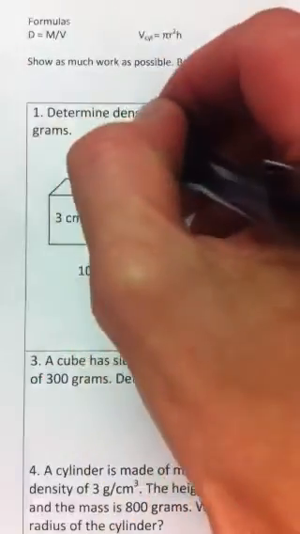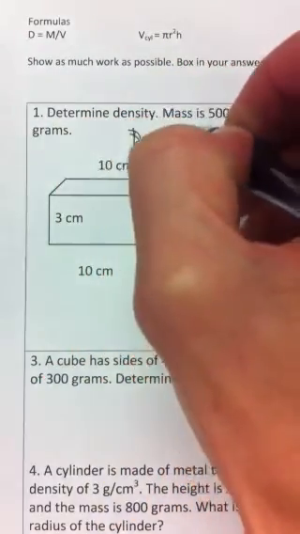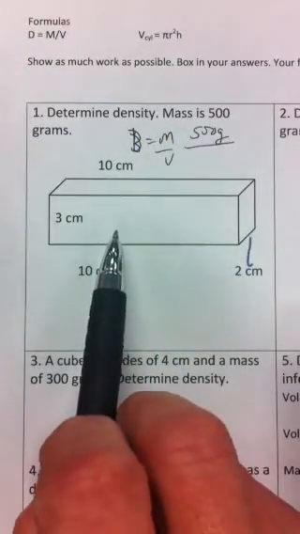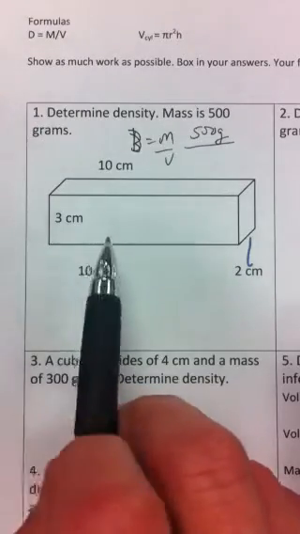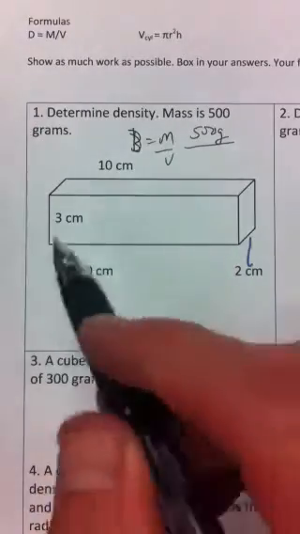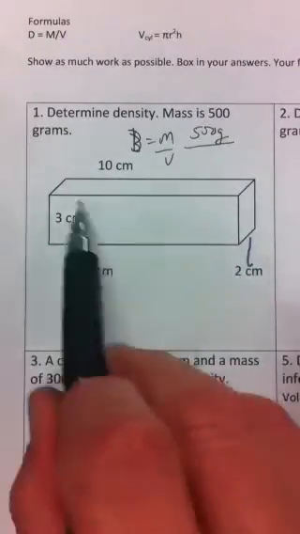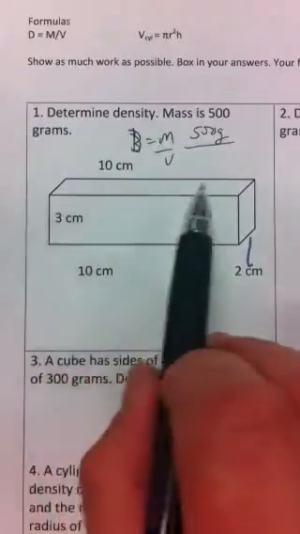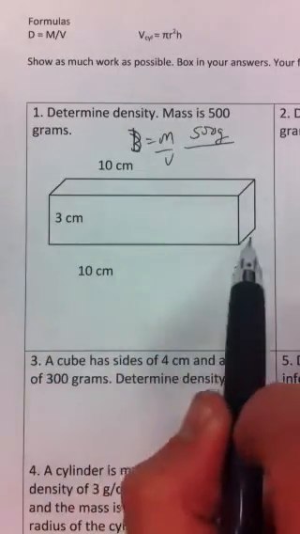Density is always mass divided by volume. The mass is 500 grams. Volume is 3 dimensions, whether it's a cylinder, a square, a sphere, whatever it is. In this case it's a rectangle, so we're going to use this dimension and that dimension. You don't use 10 twice because that's the same dimension. So we're going to multiply this dimension times that dimension times that dimension.